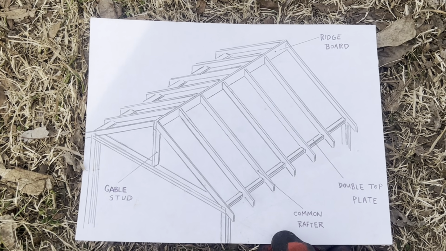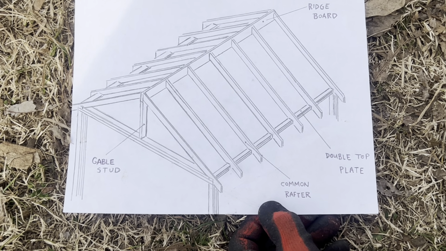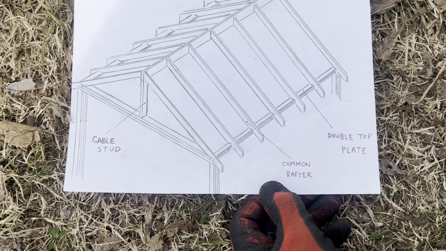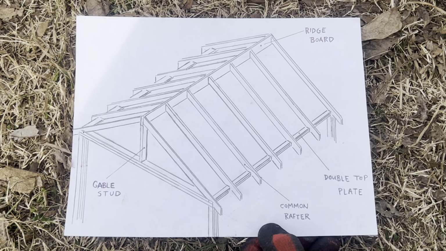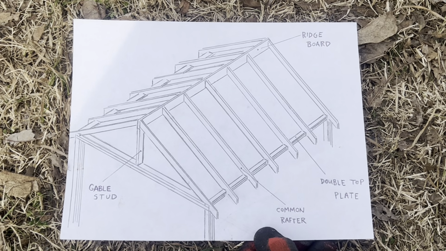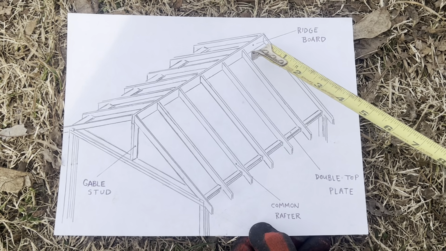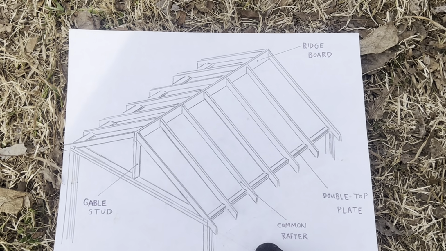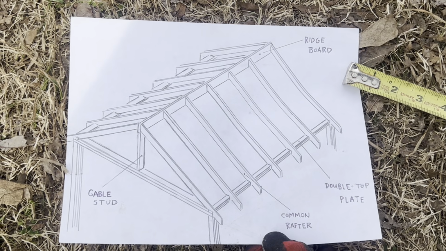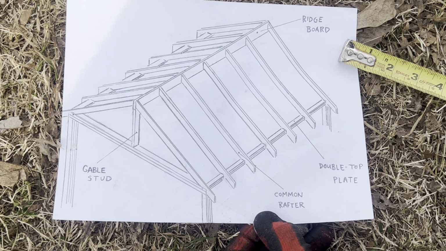Now your gable roof is one of your more simpler roof designs to build, besides your shed roof, which has 1 sloping side. Your gable roof has 2 sloping sides, 1, 2. Now it's also one of your more common types of roof design. We can go through here and name the components of our roof. As we can see right here, we have our ridge board. Now, our ridge board is non-structural. A ridge beam is what you'll call a structural component.